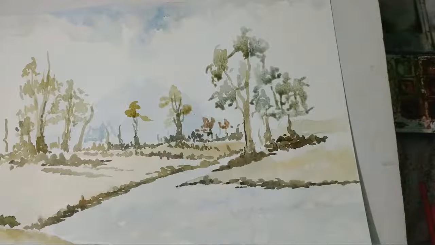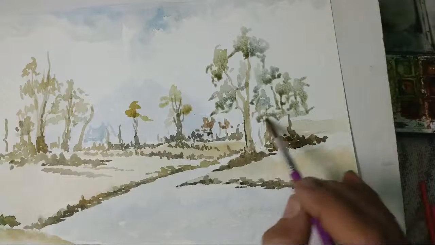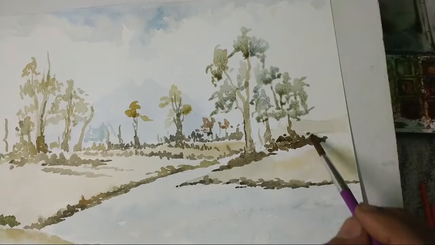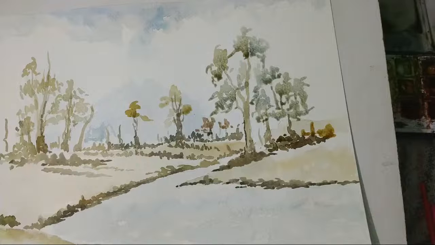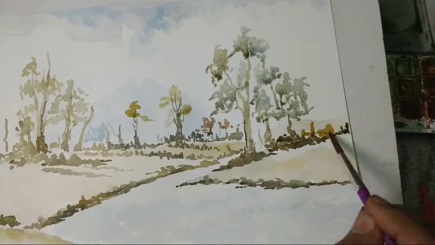I have told you that we'll finish the drawing fast because the colors are to be shown in such a way that the drawing is there, but the colors are very soft.